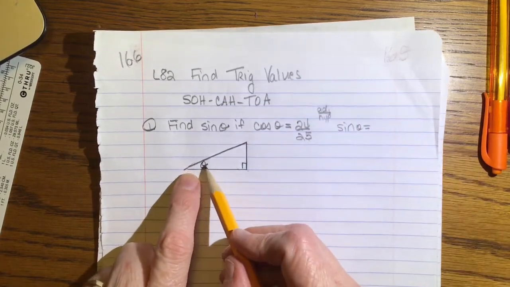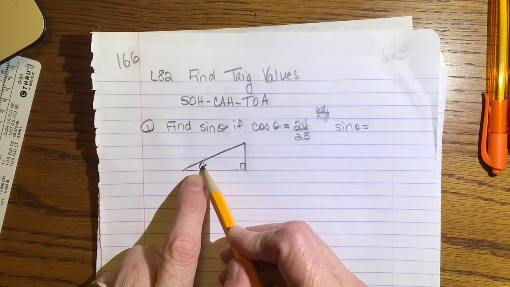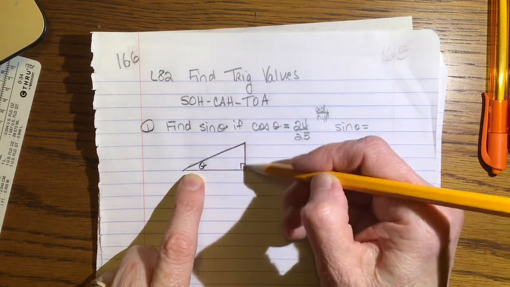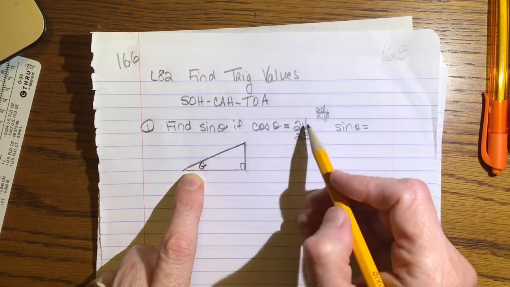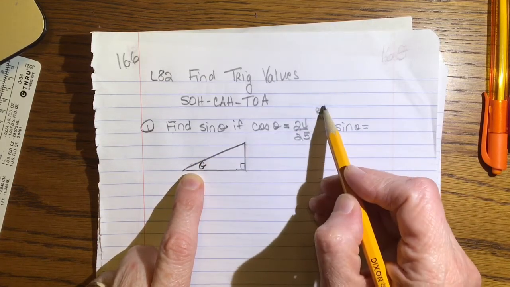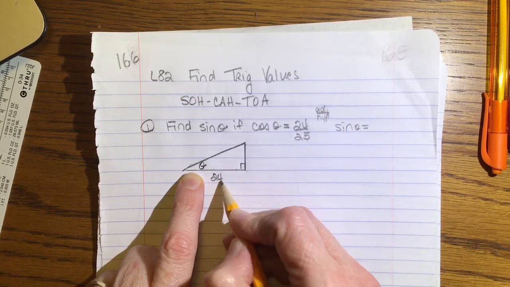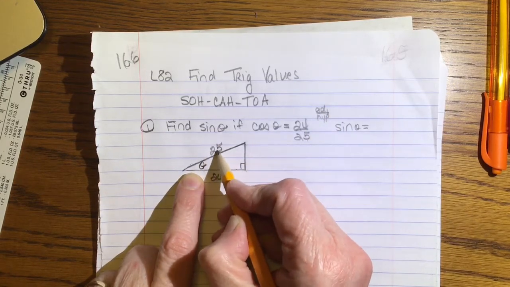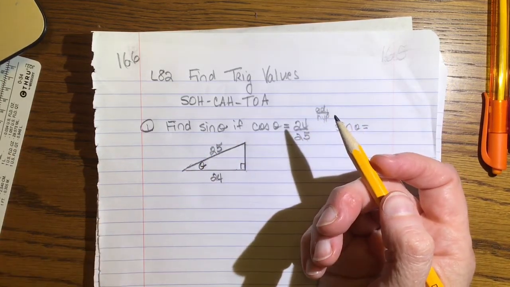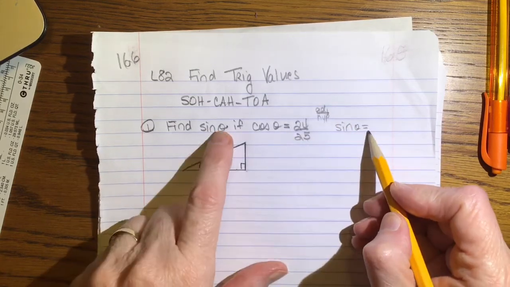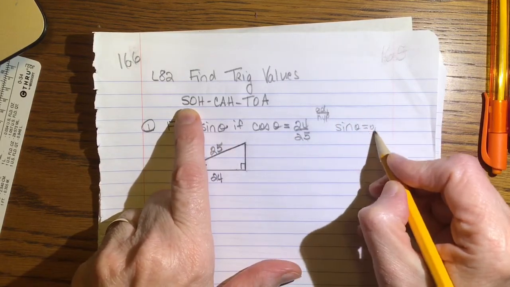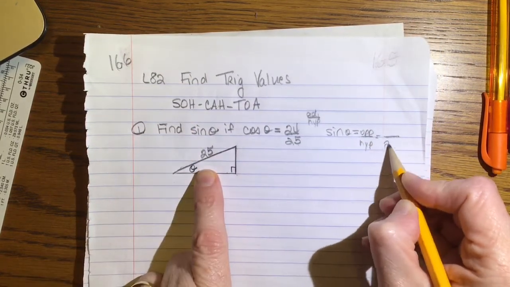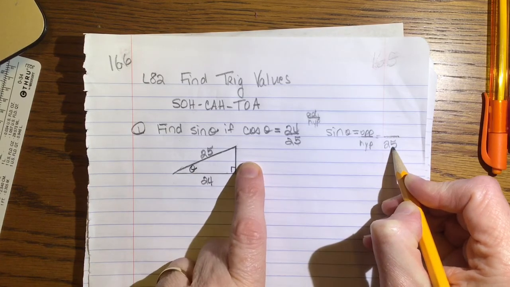So let's look at our triangle. We've got theta here. To theta, we've got the adjacent leg here, we've got the opposite leg here, and we've got the hypotenuse. So in this case, if 24 is the adjacent leg, then that would make this the 24. And if the 25 is on the bottom, that's the hypotenuse. Now, do we need to do the Pythagorean theorem? Let's see. To do sine of theta, we need the opposite leg over the hypotenuse. So I know the hypotenuse already is 25, but I don't know the opposite leg.